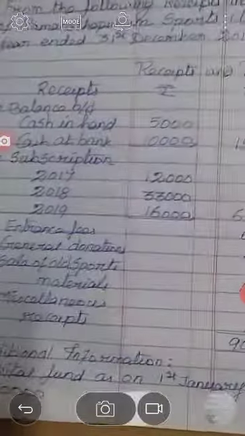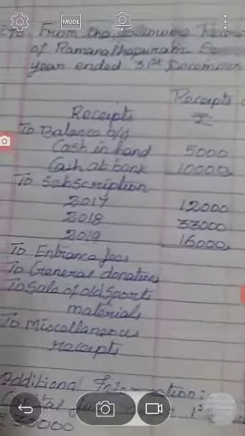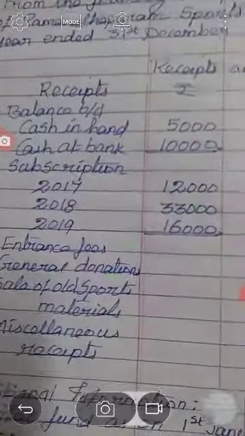7,000. So general donation should appear on the income and expenditure side, income. Then sale of old sports materials. So here general donation, we show it on the income side. By general donation 7,000. So next, they have given the sale of old sports materials.